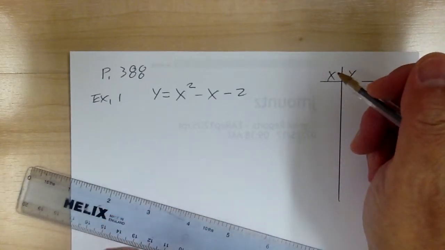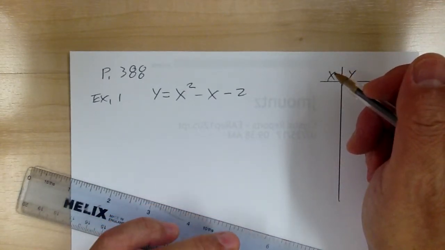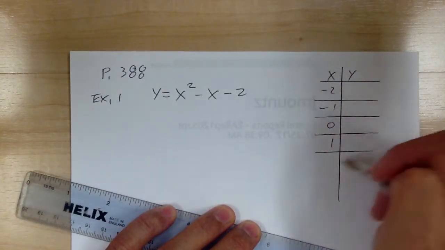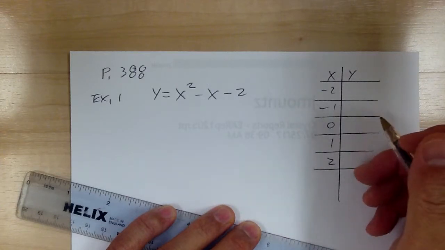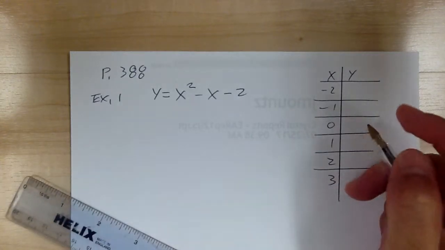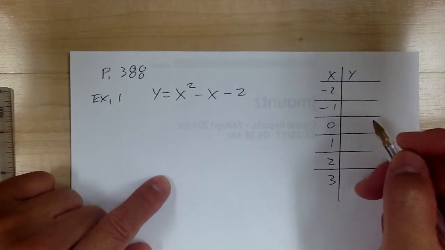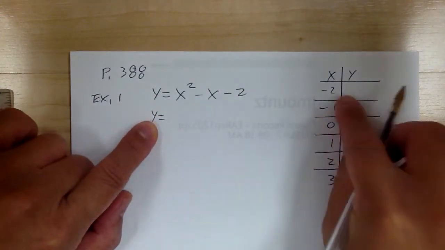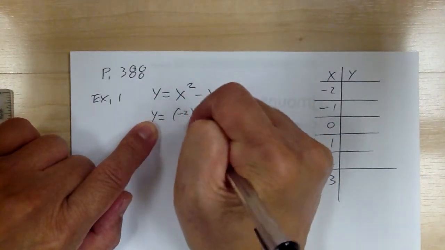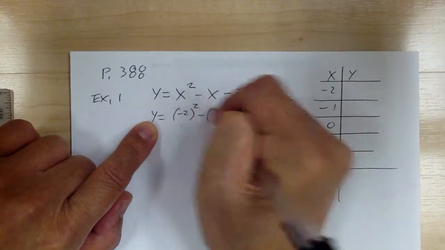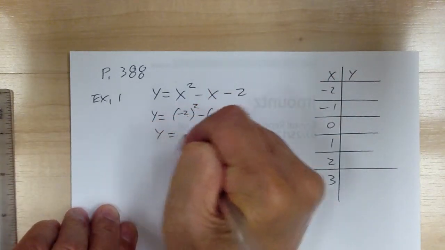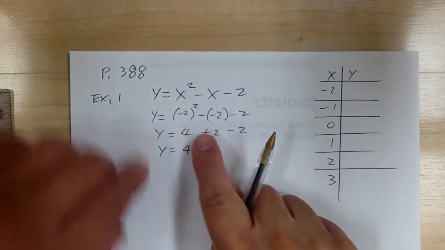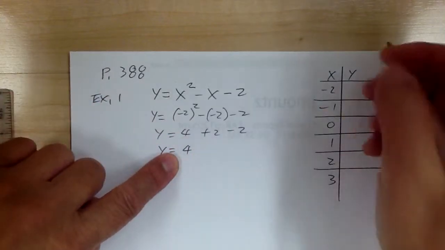And normally you just want to start with like a -2, -1, 0, 1, 2. And in this case, you have a 3. Okay? And you just substitute in here. So you got y equal to, so you put a -2 in here. So y equal to 4 plus 2 minus 2. So y equal to 4. So when x equal to -2, you get y equal to 4.